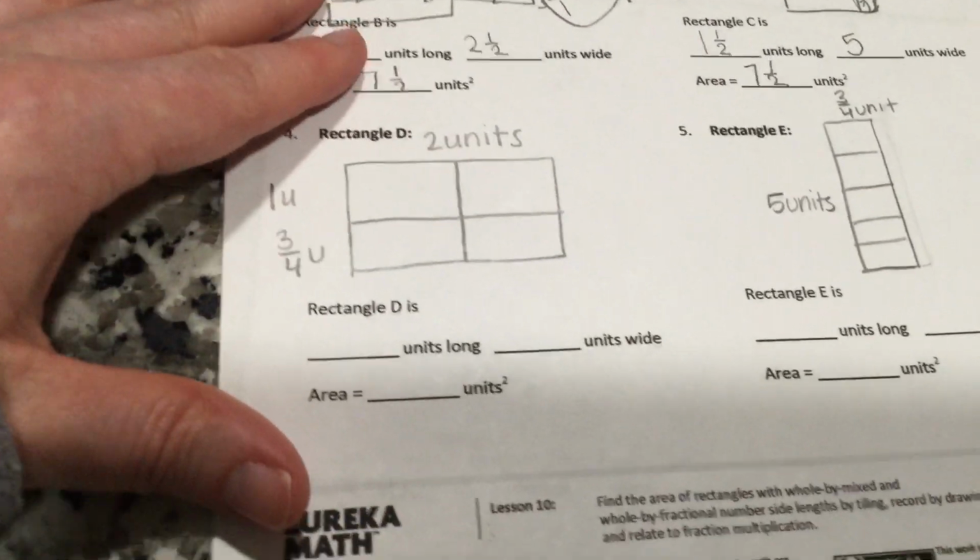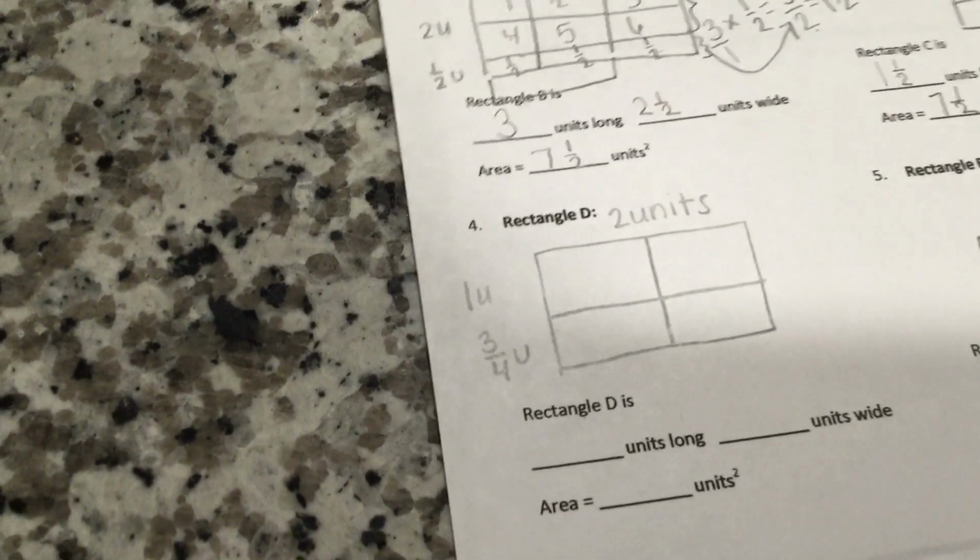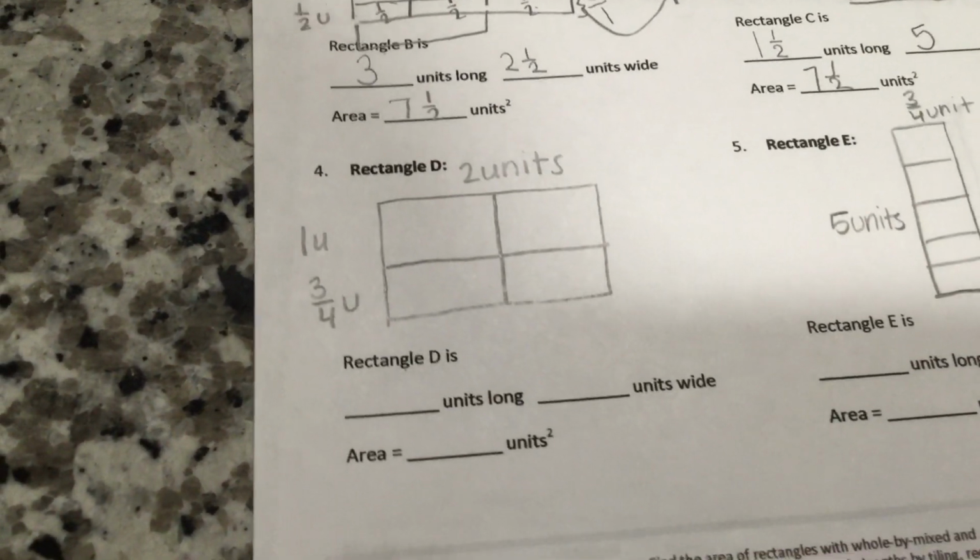Okay, let's move on to rectangle C. Remember, if this is too fast for you or you're not understanding something, we have linked those other videos to help explain. You can pause and figure things out, or let your teacher know.